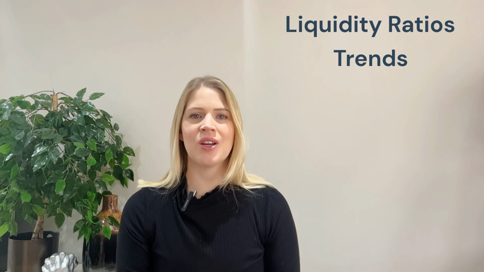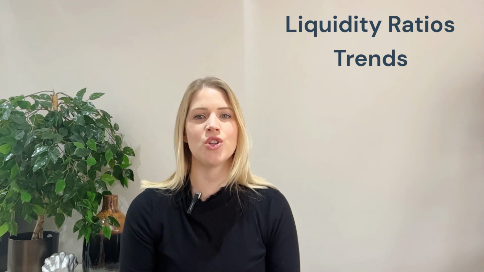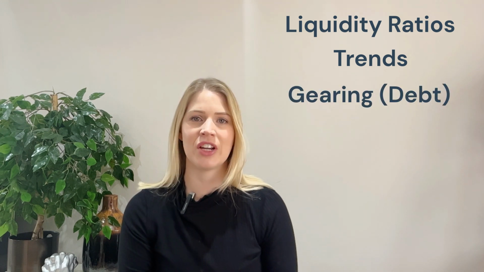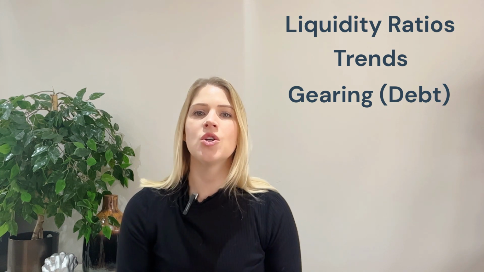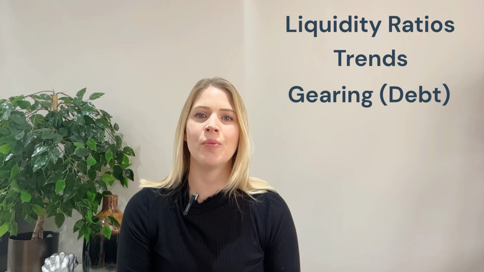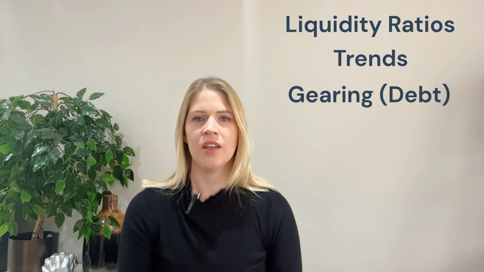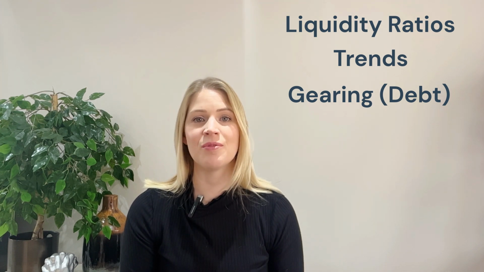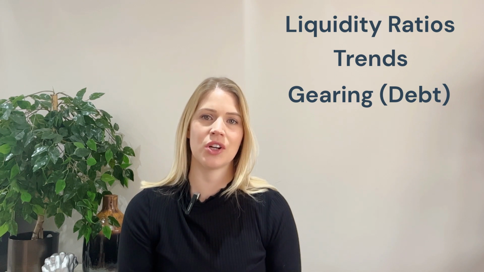And you can also tell a lot about the financial risk appetite of a business by using ratios such as the gearing ratio as an example, which will give you an indication of how much debt the business has. And this is very commonly used by banks when applying for loans and other financing products.